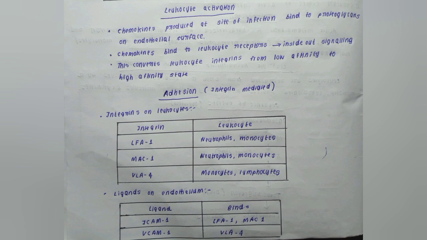I have given in the boxes which integrin is present in which leukocytes and what the ligands are. Basically that integrin is going to bind with the ligand. This is completely a memorizing part, because there is no logic why it is called LFA1 or why it is MAC1. You just have to mug this up, because they are basically names, right? But I hope the adhesion process is clear.